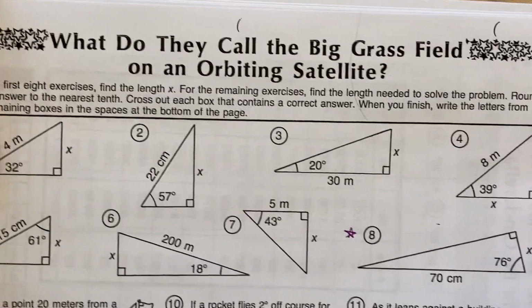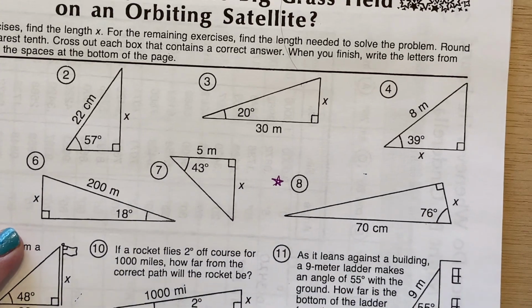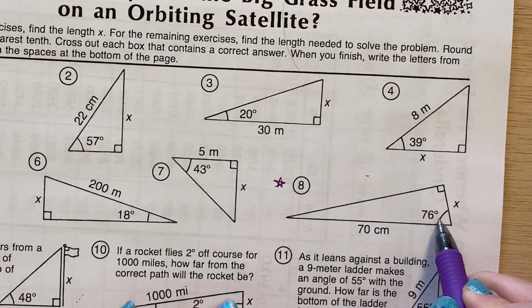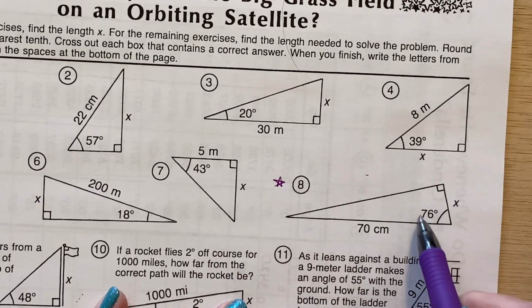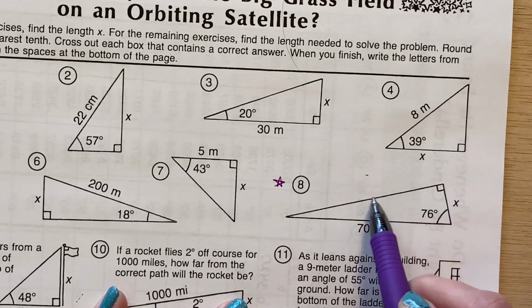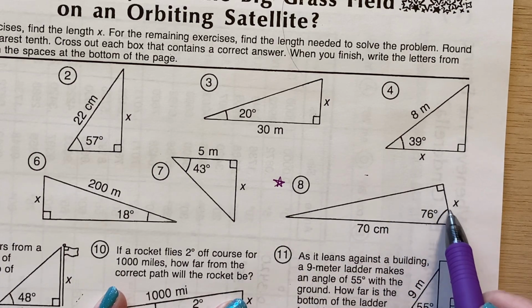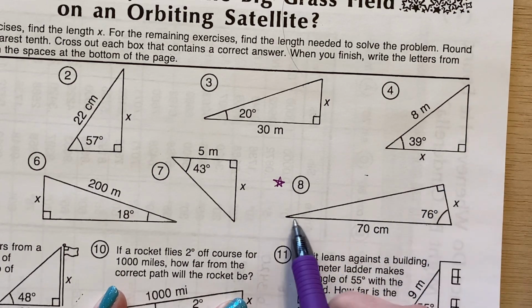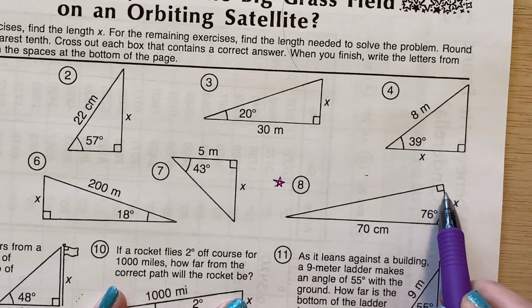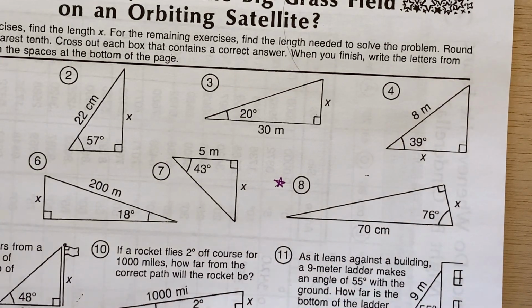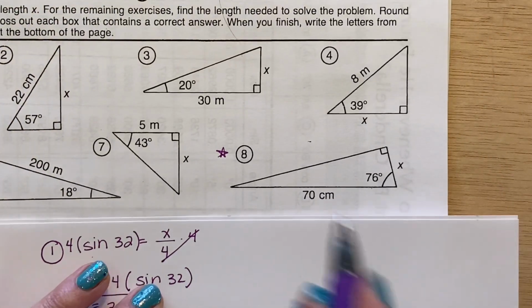Let's go ahead and do number 8. Here's my angle, my 76 degrees. From this angle, this would be my opposite, which I don't care about. This is my adjacent, which I do care about, and this is my hypotenuse. So adjacent and hypotenuse, I am looking at cosine. So cosine, here we go.